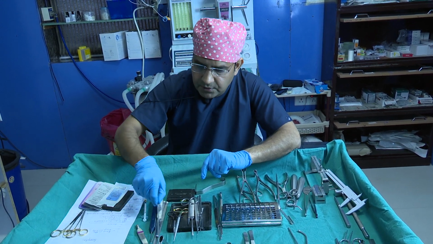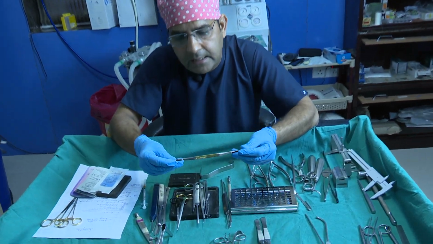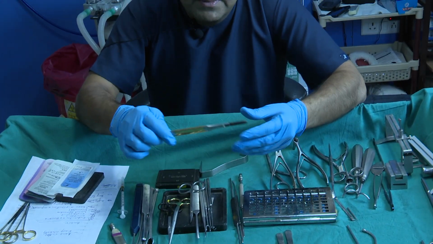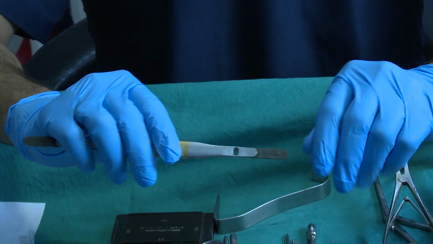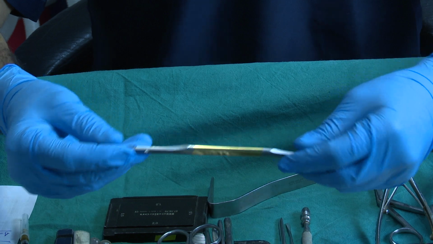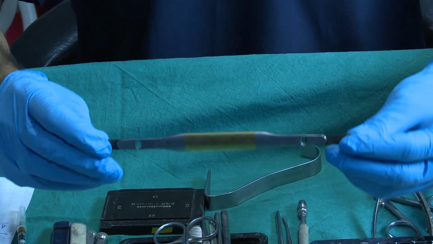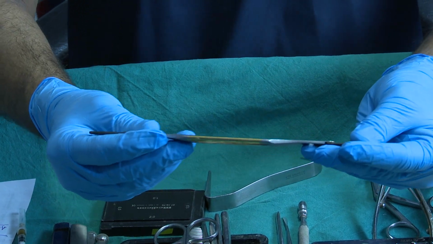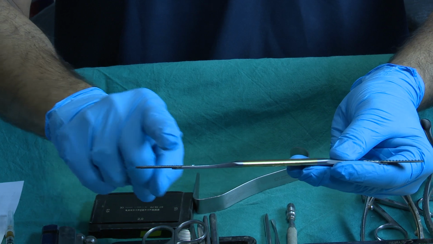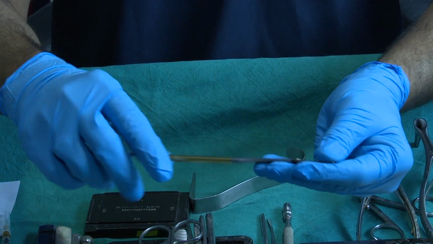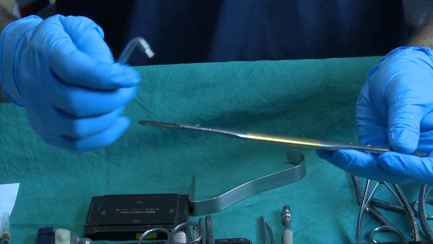Suppose sometimes your patient has a bump on the nose. Then this is again a basic instrument, the rasp, for rasping the hump and for refining the nasal bone. Again, this is an instrument from the Medicon company. The beauty of this one is that on both sides you have different numbers of blades for the rasp. This is the key of this one.